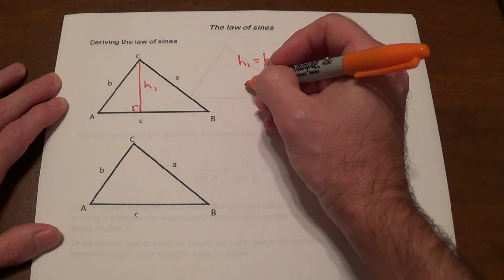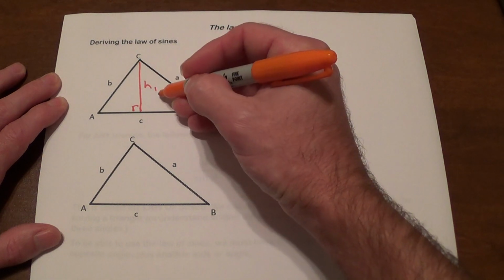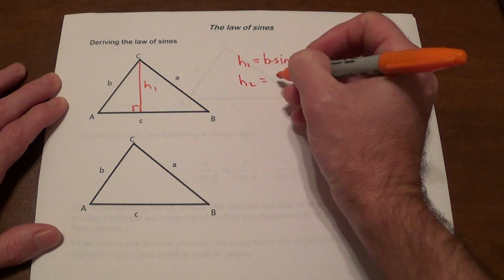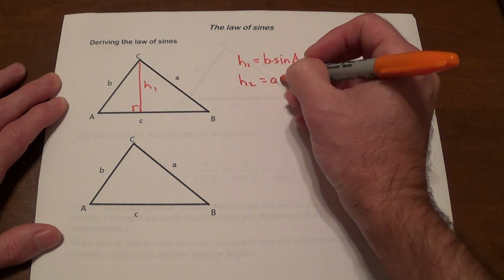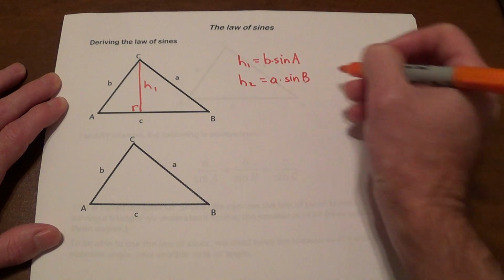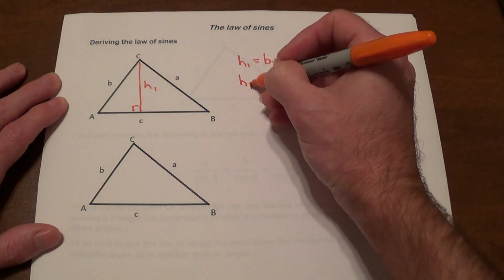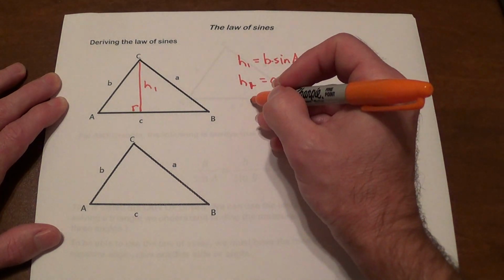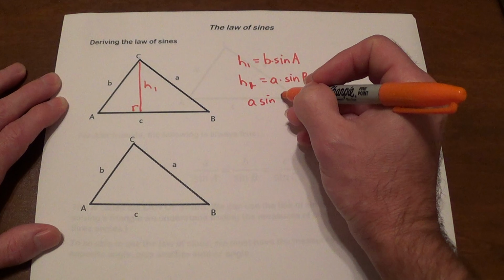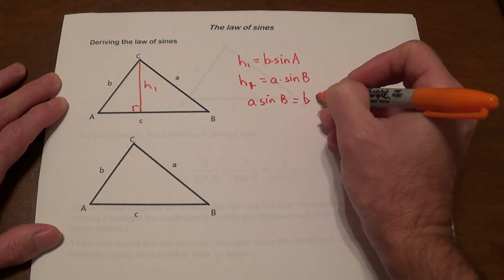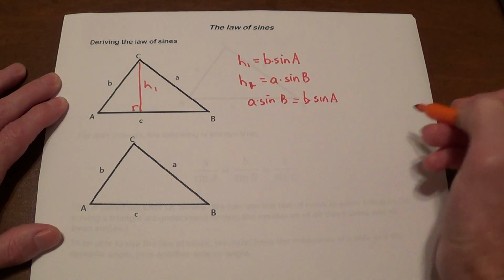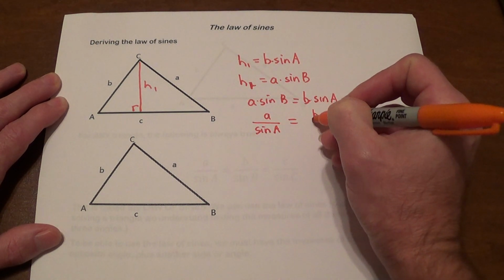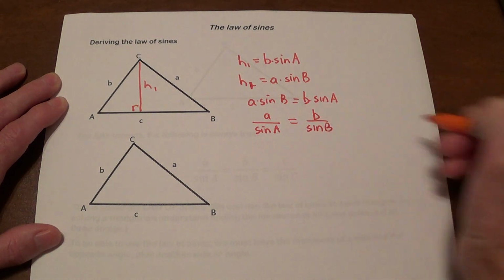And then if we express h1 from the other triangle, from this triangle here, then h1 is going to be a times sine B. Because the height is obviously the same, these two expressions are going to equal each other. So we have a sine B equals b times sine A, and you can rewrite that as a over sine A equals b over sine B.